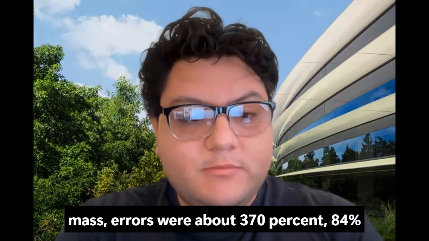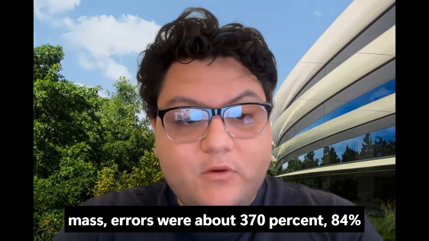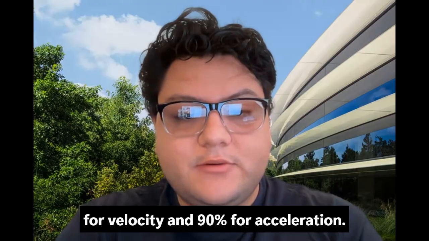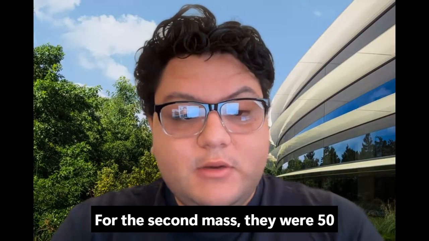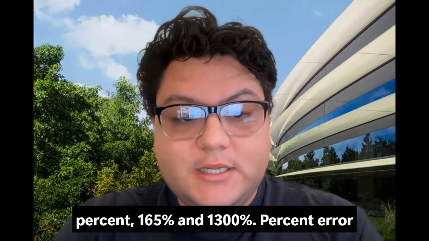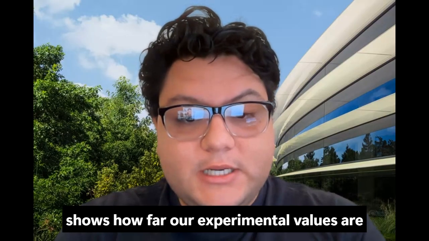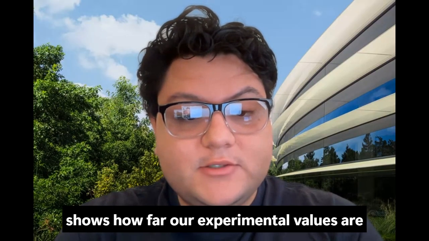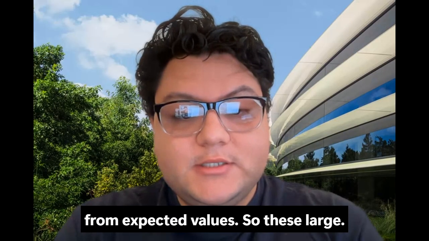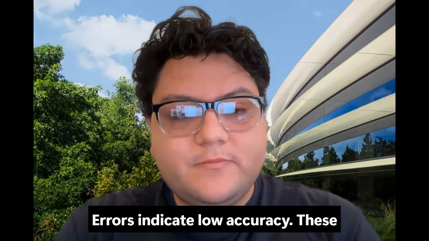For the first mass, errors were about 370%, 84% for velocity, and 90% for acceleration. For the second mass, they were 50%, 165%, and 1300%. Percent error shows how far our experimental values are from expected values, so these large errors indicate low accuracy.